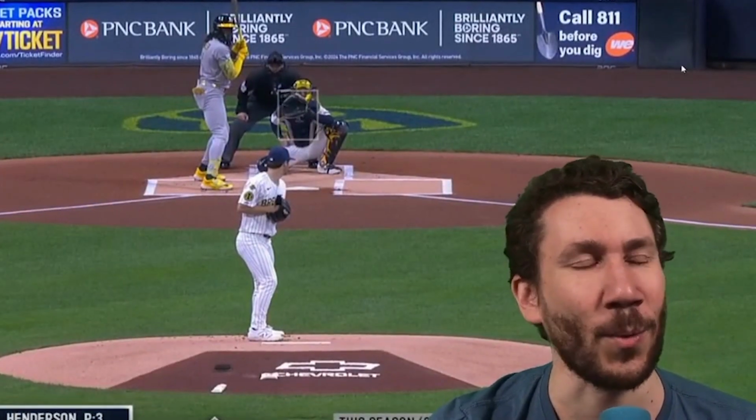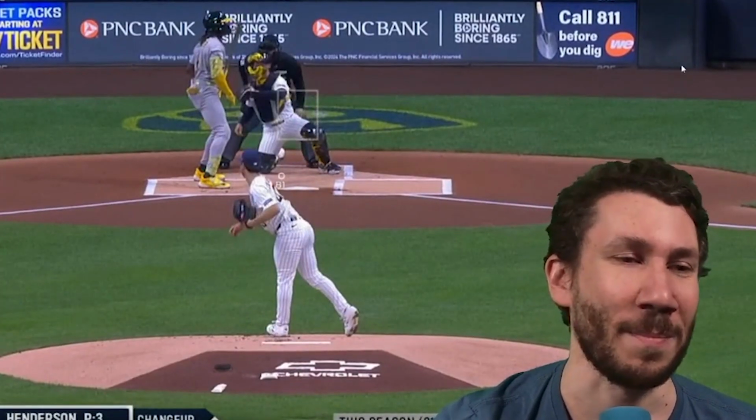Okay, so let's go back here. So 0-2 now, you have the fastball and fastball. What does Logan Henderson have in his utility belt? Another fastball. Of course, he just swung and missed that. It's got to be now the real put-away pitch. Here it is at 1-2, and there we see it. It's an 81-mile-per-hour changeup.